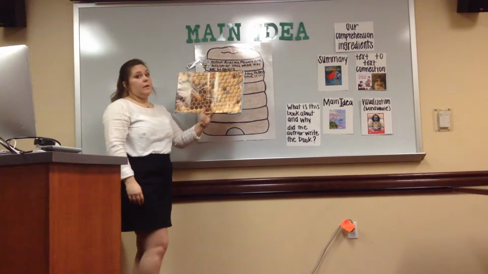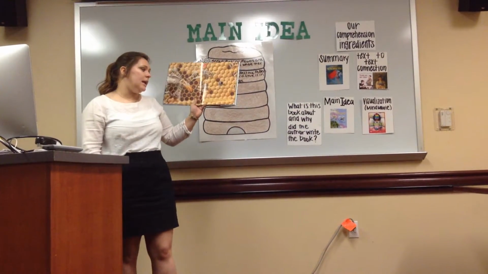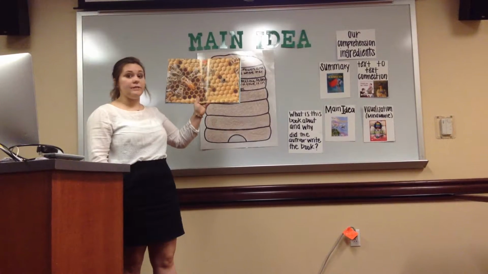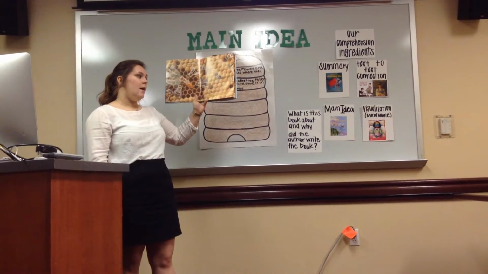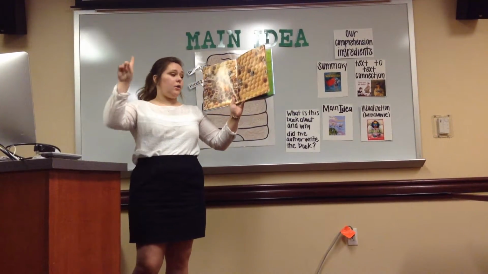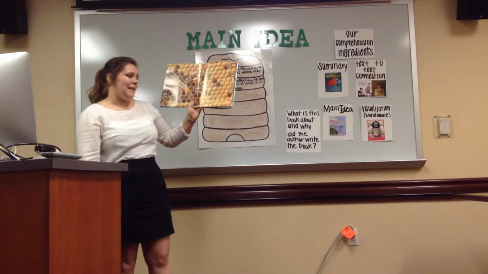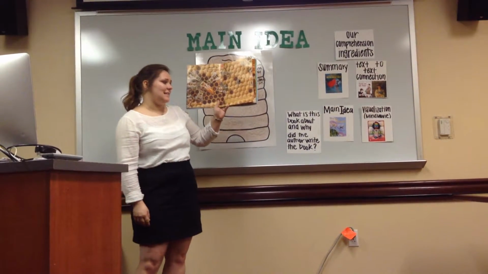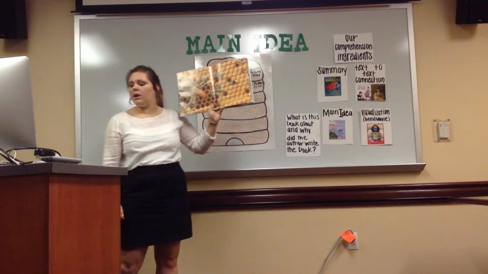Fed and clean, precious queen. An average colony has 1,500 to 1,500 worker bees, but there is only one queen. Worker bees take care of her so she can lay the eggs that will become new members of the colony.